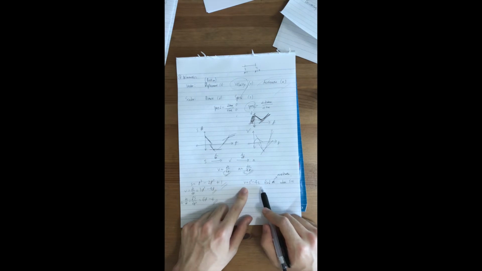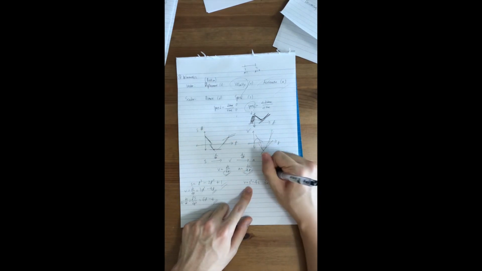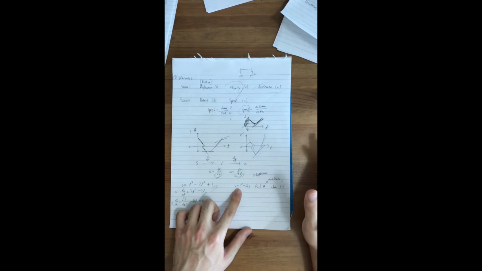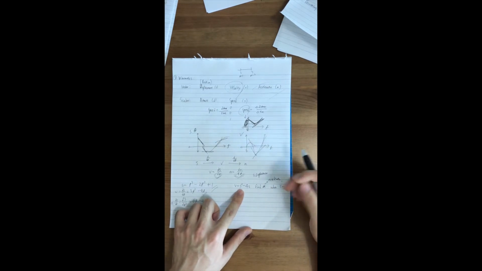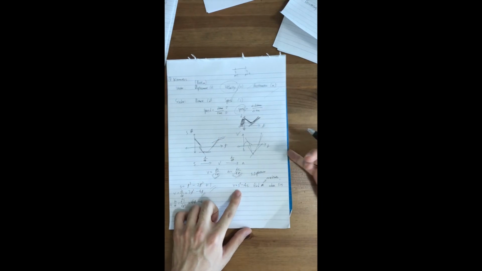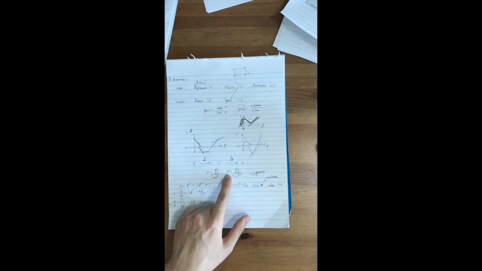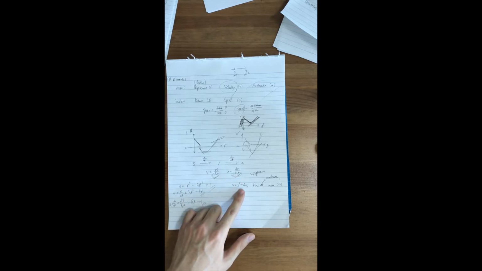But here, this s is the displacement. It's entirely fine to have an equation of velocity in terms of displacement if you do some advanced physics. But our problem is that we only know how to compute acceleration by differentiating velocity by time. But this is in s.